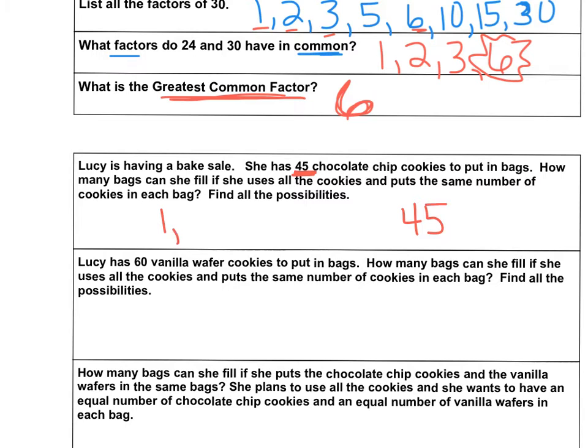Could she divide them into 2 bags? Nope, that's not going to work. She could split them into 3, or we know 15. We've done 45 already this week, haven't we? Is 4 a factor of 45? Nope. Is 5? Yes. Could she take 45 cookies and divide them into 5 bags? Yes, she could. And then 9 would also work. 45 divided by 9. So basically we're just making a factor rainbow, listing all those numbers that 45 could be divided by.